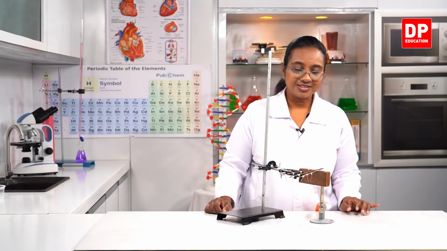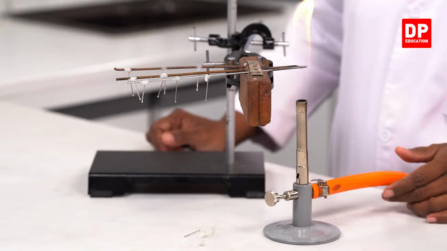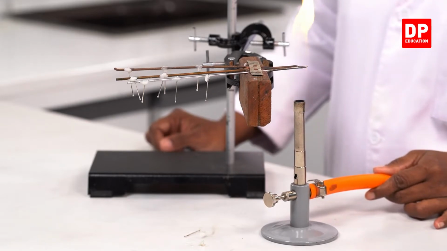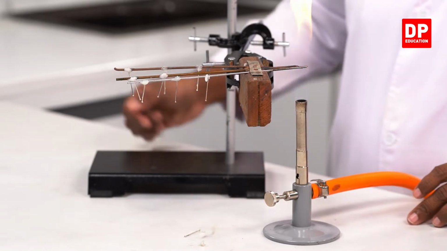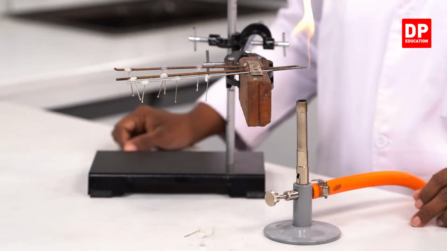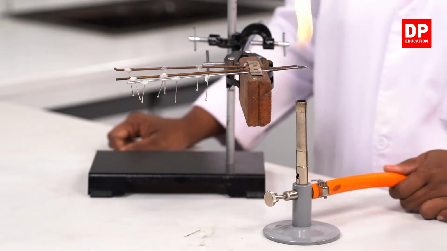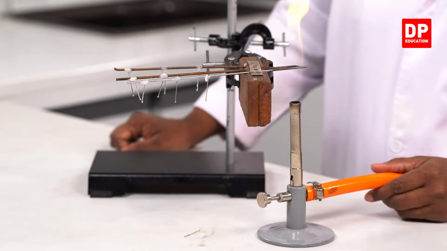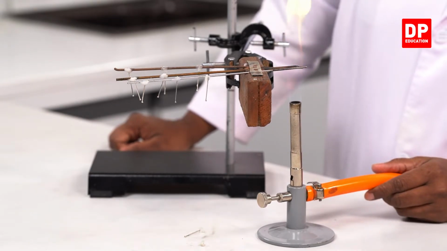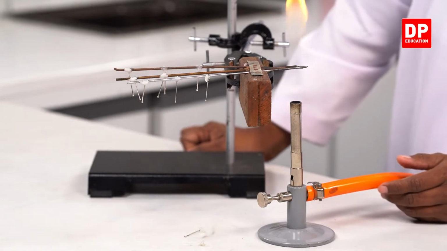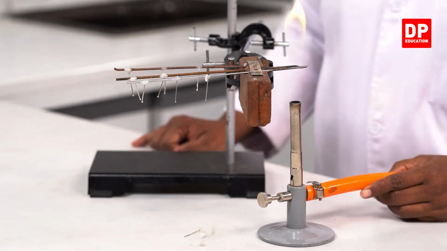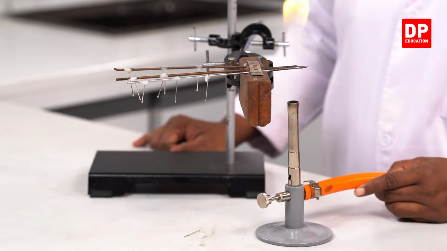Now observe the wax, students. You all have to look at both iron and aluminium, the two rods on either side. You all can see the melting of wax little by little.